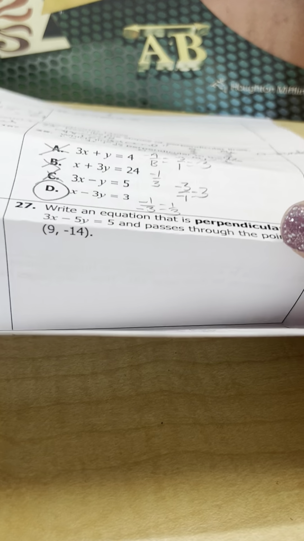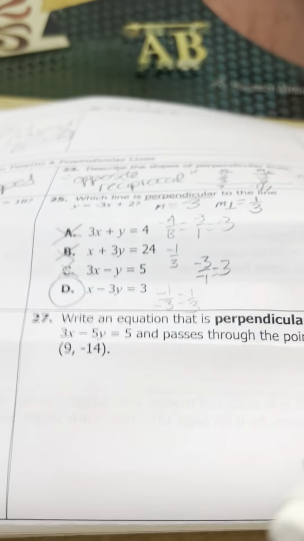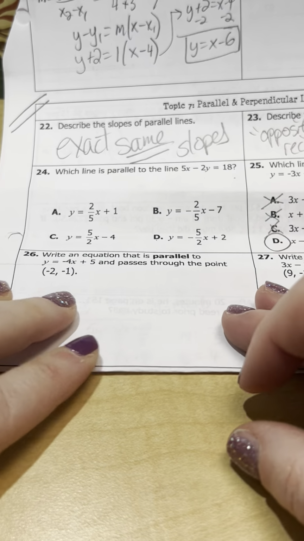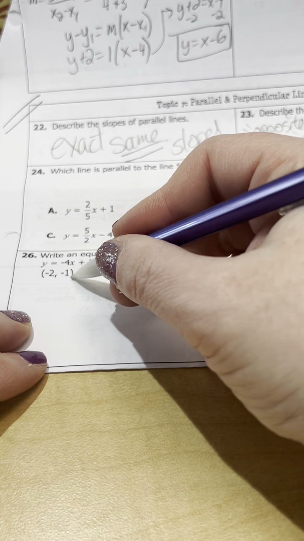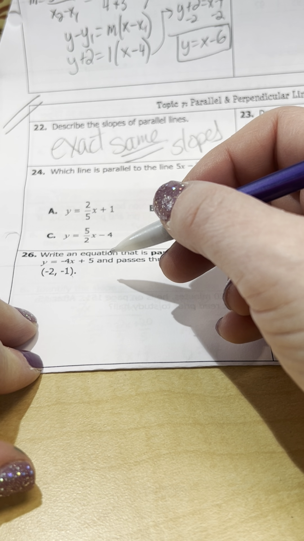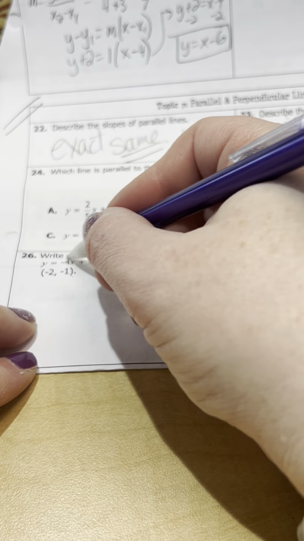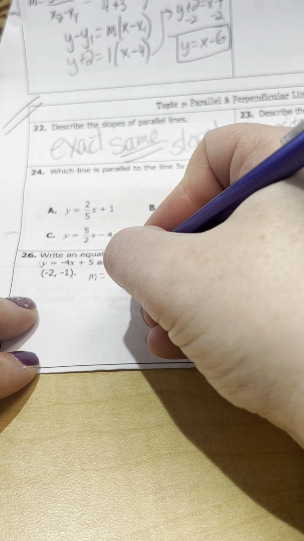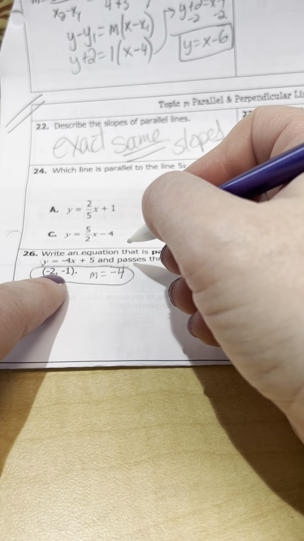All right, let's try 26 now. All right, 26 says, get this up on the screen. Okay, write an equation that is parallel to this line and passes through this point. Parallel, well, what do we know about the slopes of parallel lines? Yes, the exact same slopes as we said before. So the slope right now is what? -4. So all I have to do is write the equation with this slope that goes through this point.